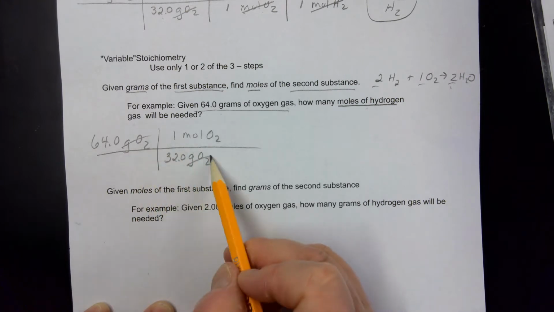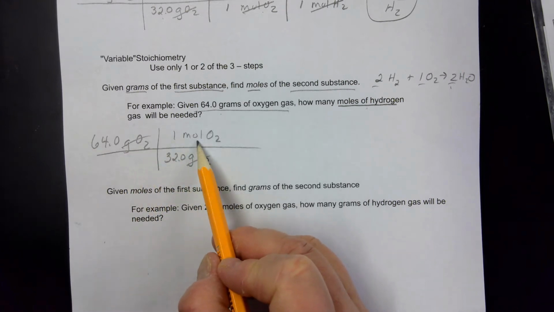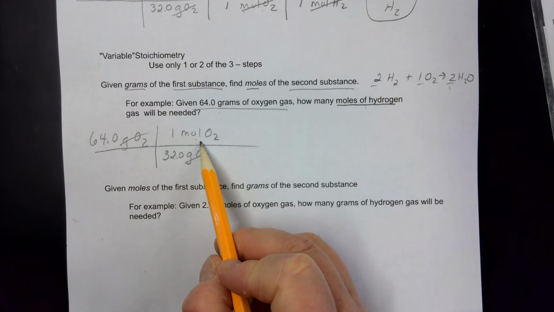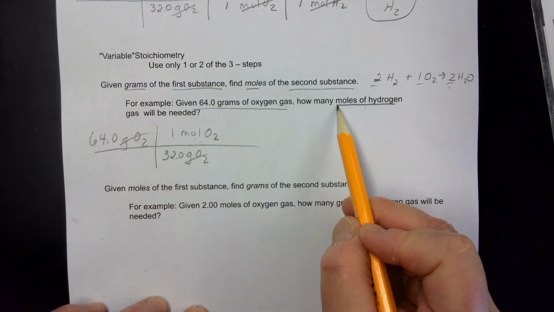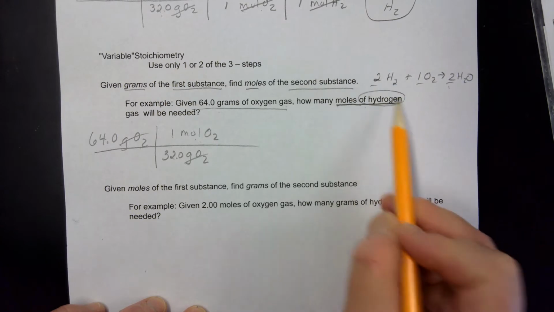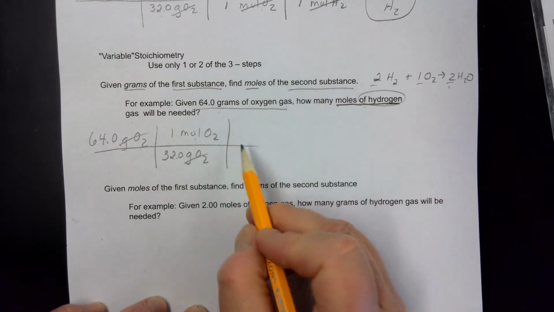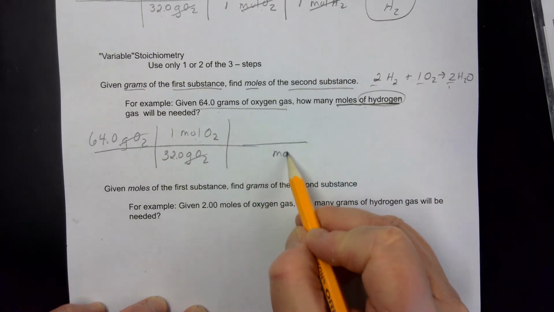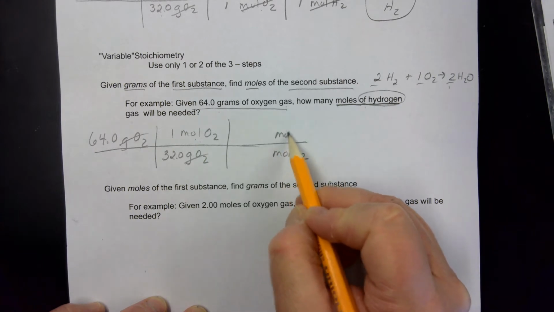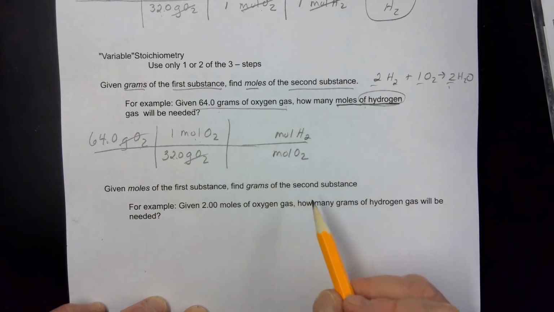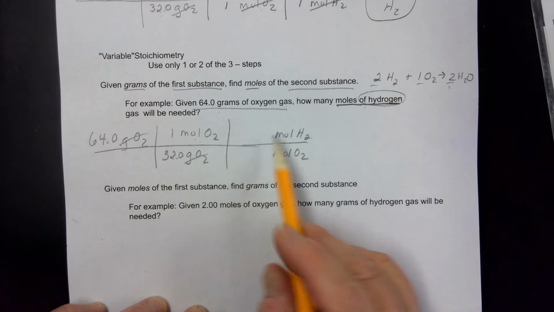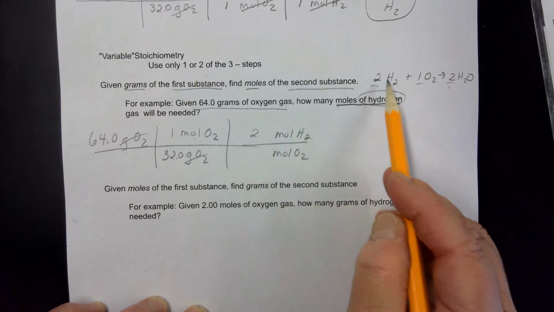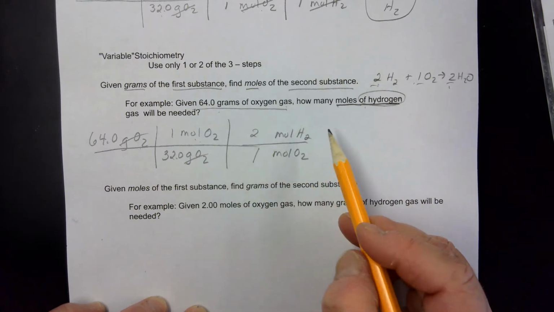If I stop the problem here, all I've done is converted grams of oxygen into moles of oxygen. Keeping in mind, we're trying to find moles, but we're trying to find moles of hydrogen. So here's where we're going to need the second fraction, where we convert moles of oxygen into moles of hydrogen. So from the balanced equation, we've got 2 moles of hydrogen, 1 mole of oxygen.